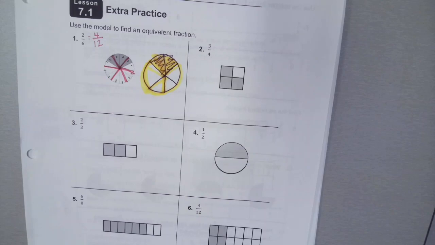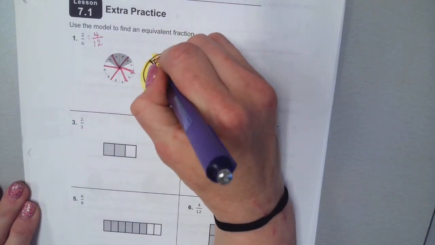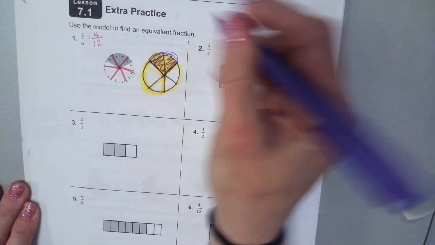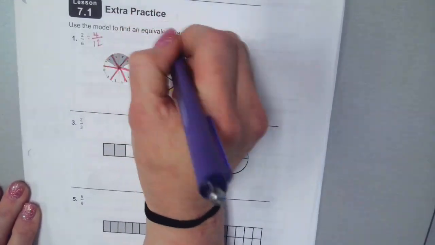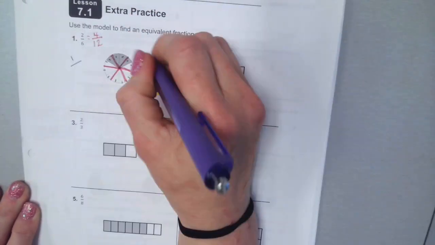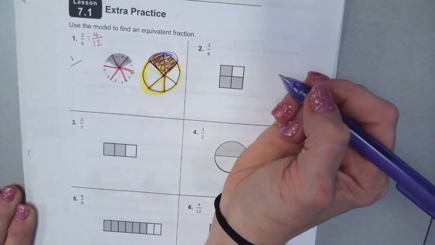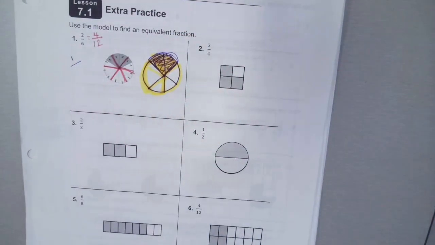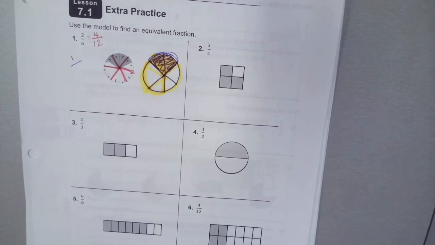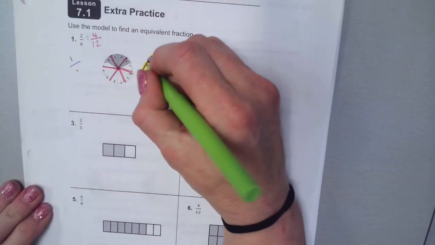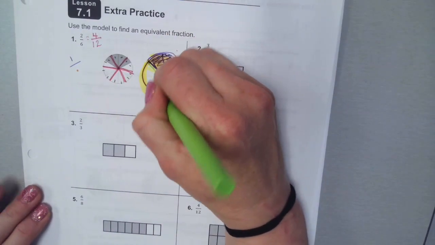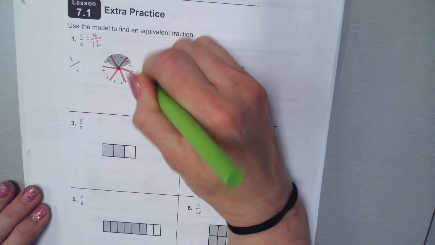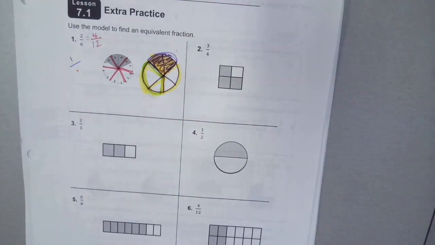So imagine this, that's 1, okay? And that's what is shaded in. I took these 2 pieces and made them 1. And then I took these 2 pieces and combined them together, and they're not shaded in.